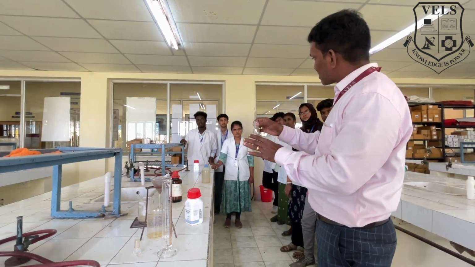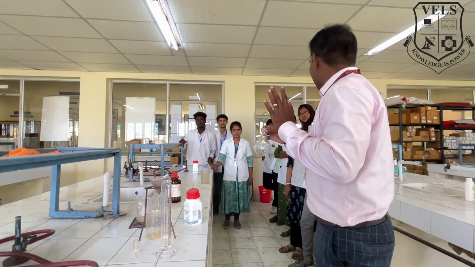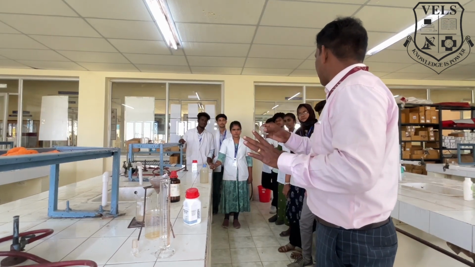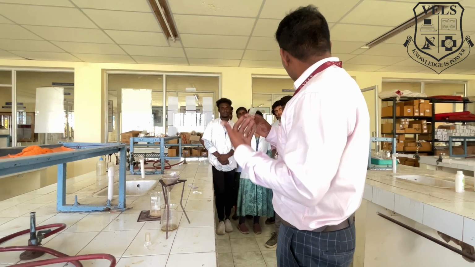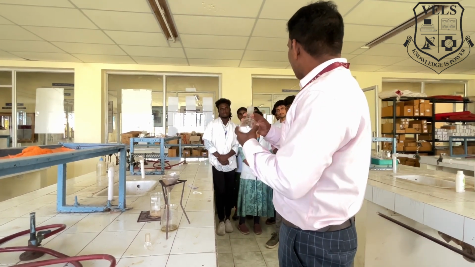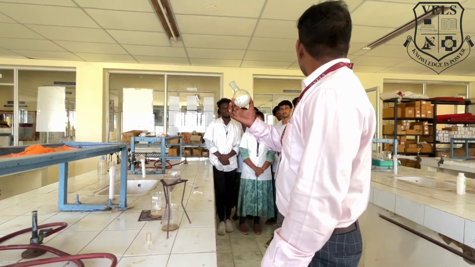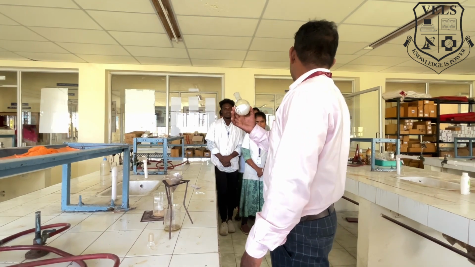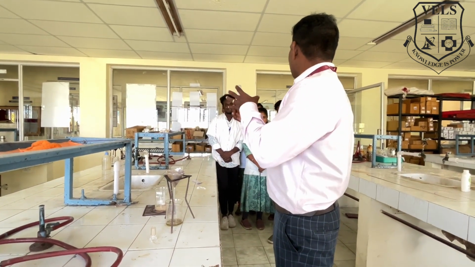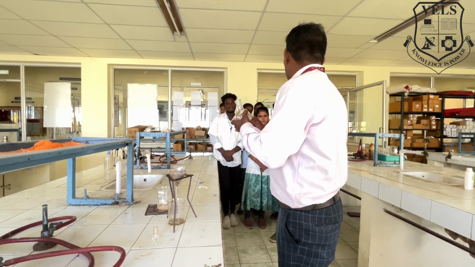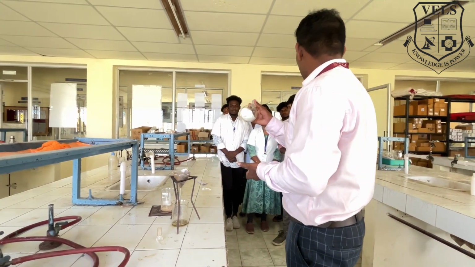After evaporation, we will see the caffeine. We took this chloroform extract, evaporated it, and got the crude product of caffeine. In order to convert this to pure caffeine, you have to do the recrystallization process.